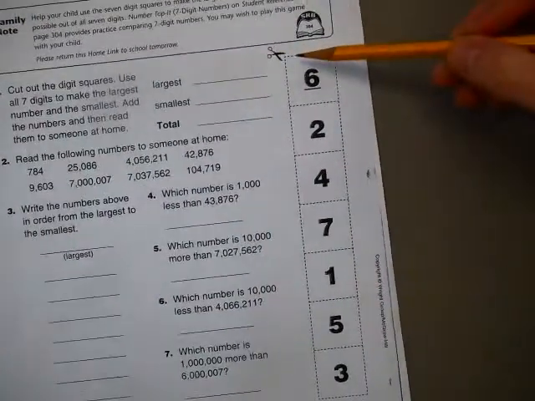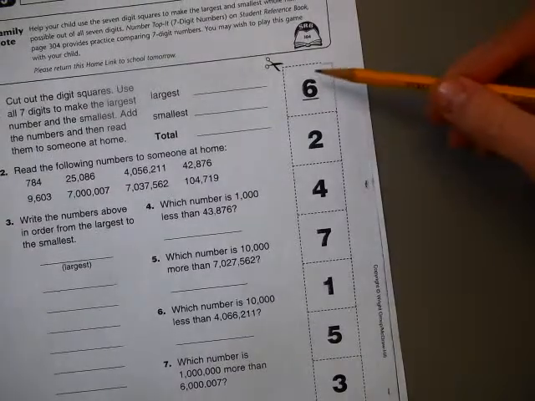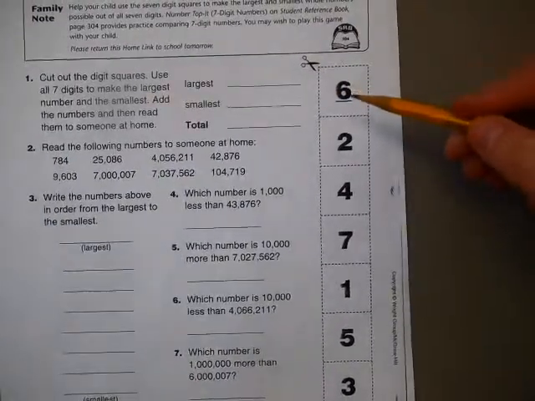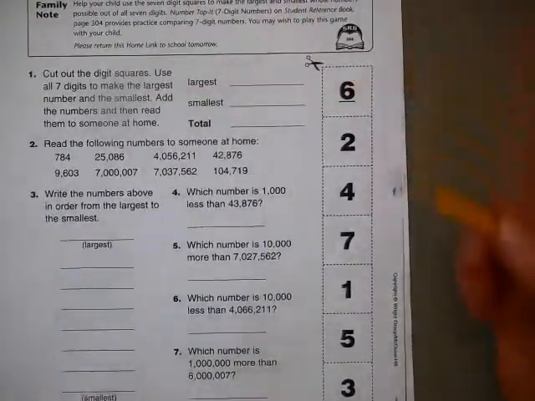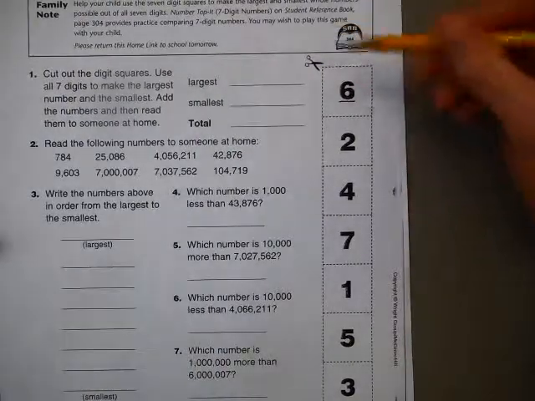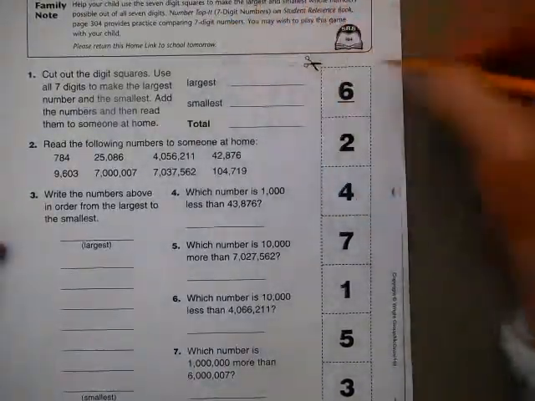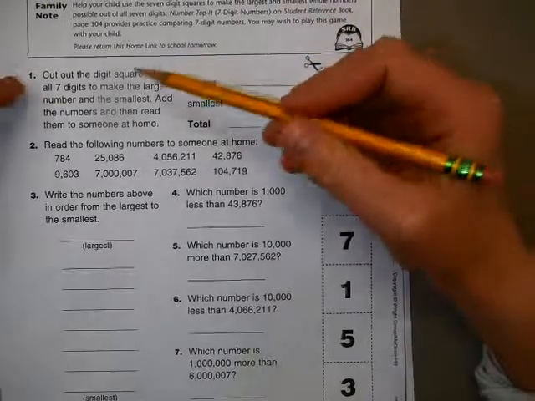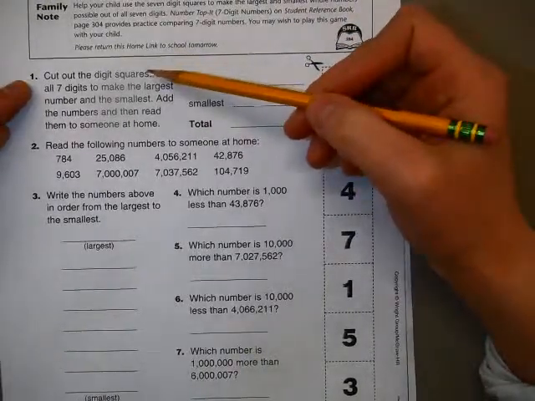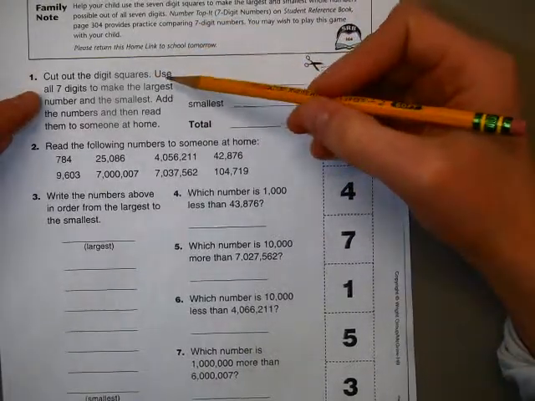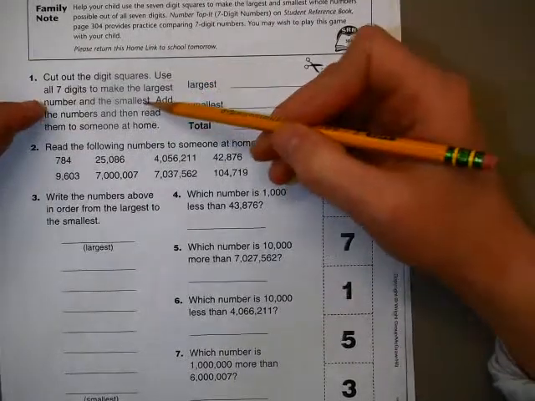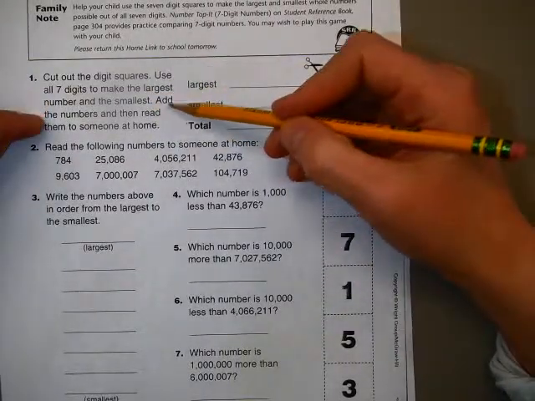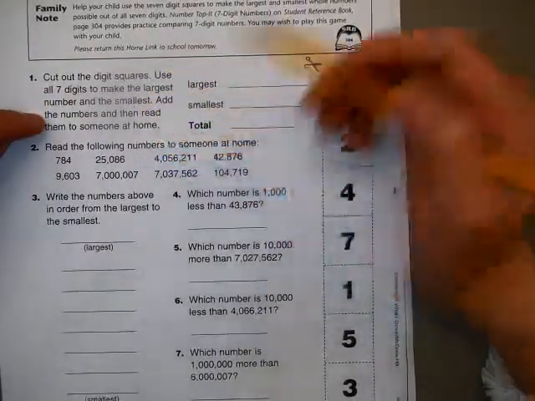It says to cut them out. You can decide to cut them out or not cut them out. It's up to you. If you cut them out, it's easier to rearrange. If you don't cut them out, just write down the numbers. So the first direction is cut out all the digit squares. Use all 7 digits to make the largest number and the smallest. Add the numbers and then read them to someone at home.